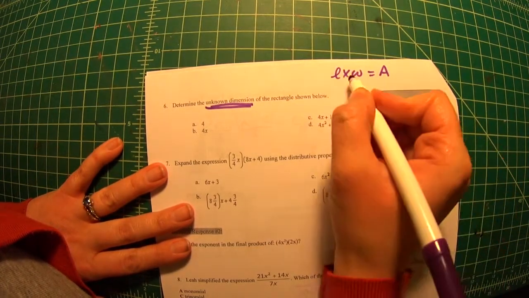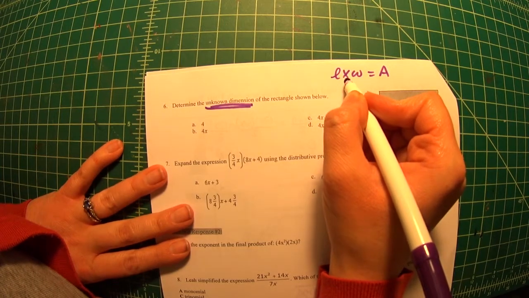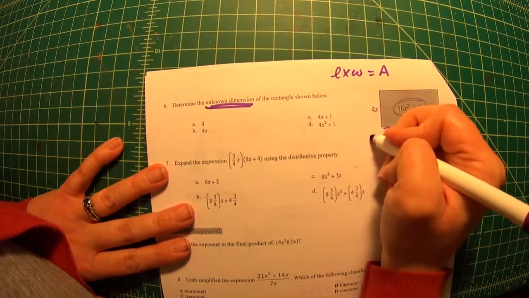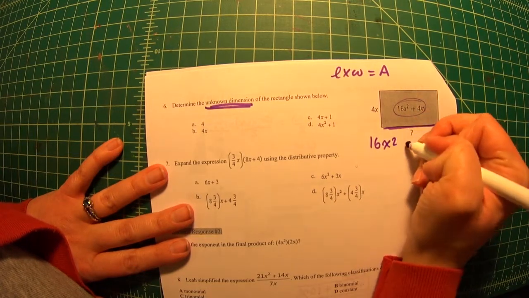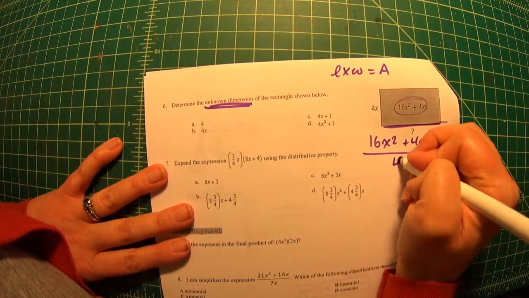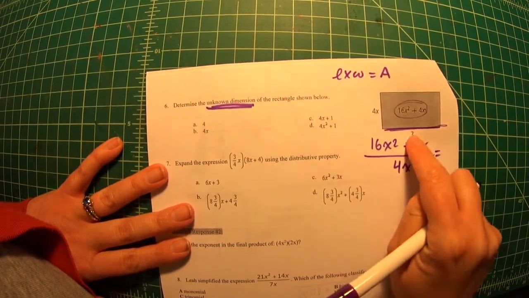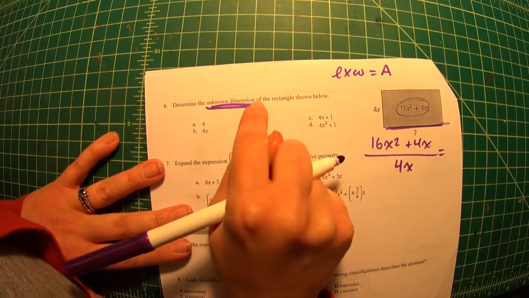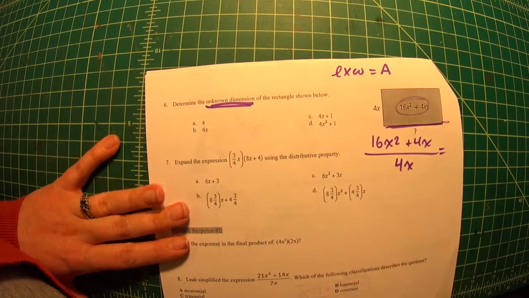So we have to think opposite of multiplication. What is it? Division. So we're going to take our area and divide it by the factor that we do have to solve for the factor that we don't. So anytime you have a missing dimension, a missing factor, that's always division.